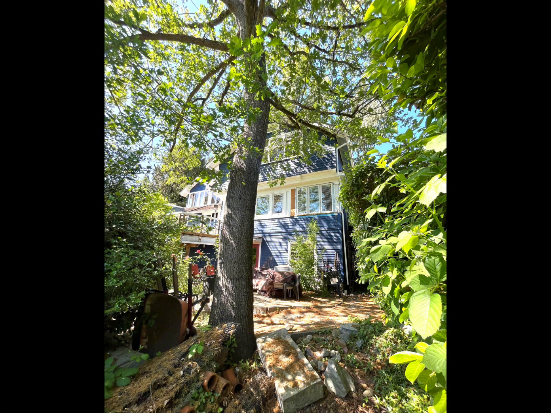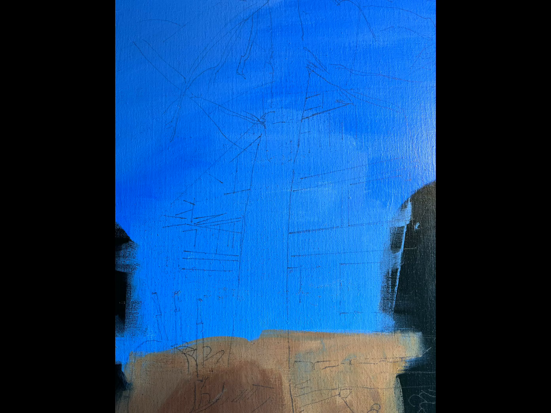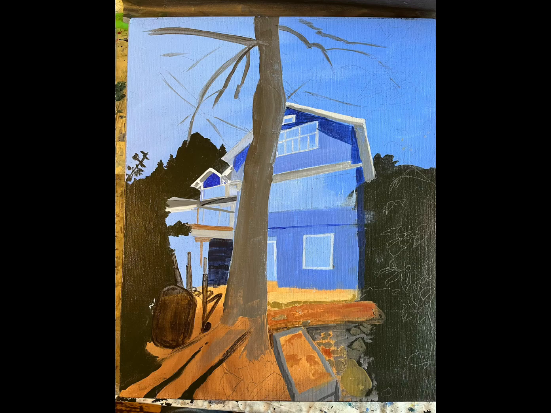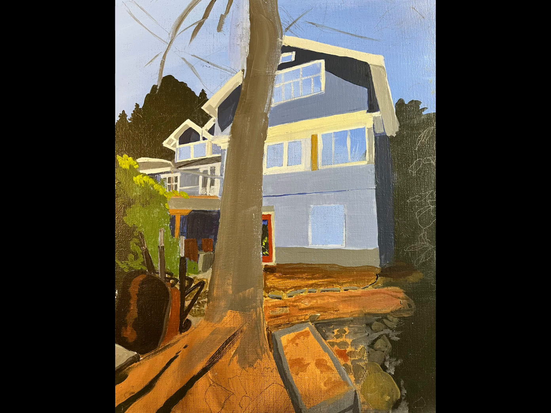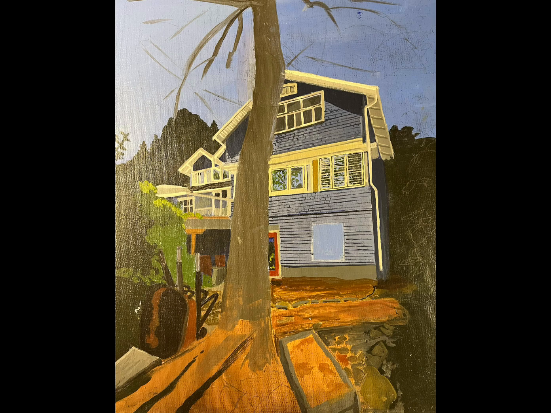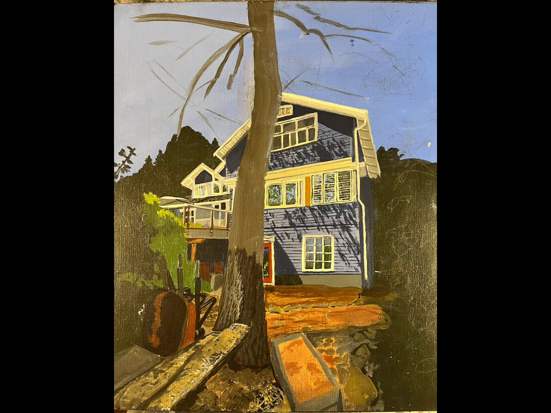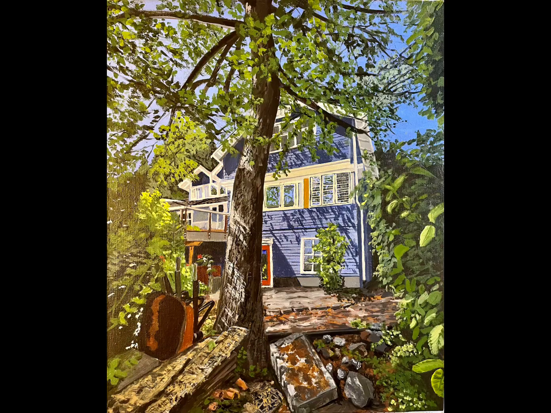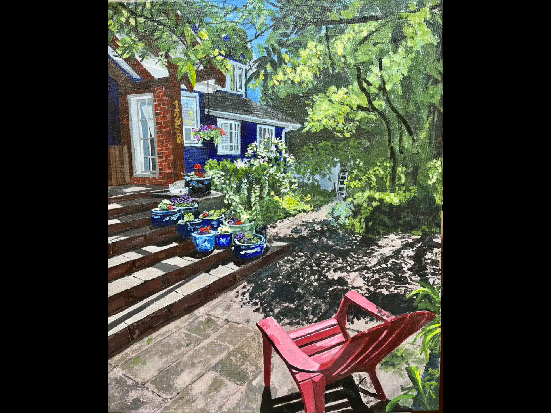And here is the photograph for the third and final painting. The third and final painting is complete. I really like this one.